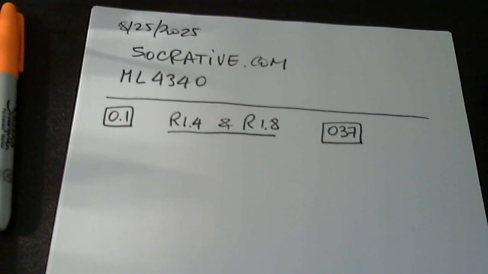As you see, there is no R denomination. But when you click on Corequisite Support, then you see all the R's. And of course, when you open R1, R1.4 is here, and R1.8 is here.